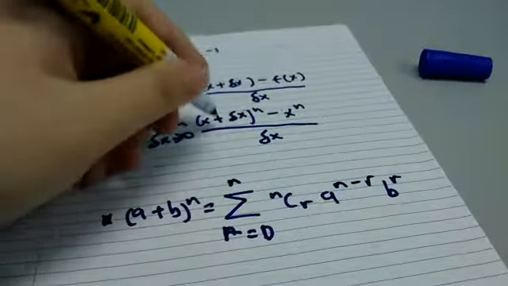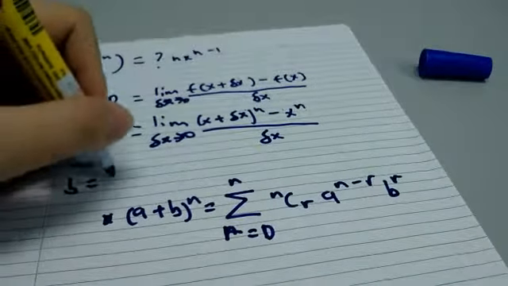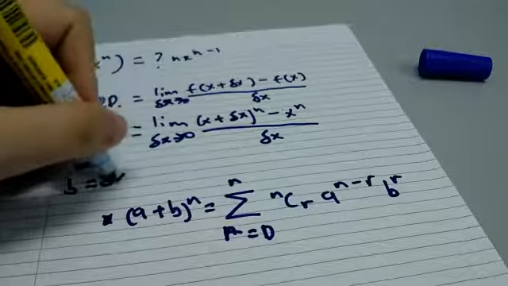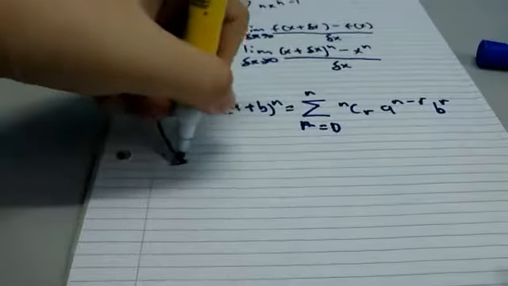So compared to the expression, a is equal to x, b is equal to delta of x, and then plug this thing here, so I will plug this down.